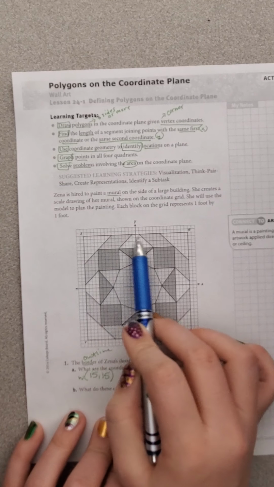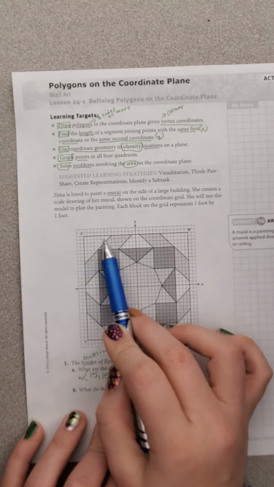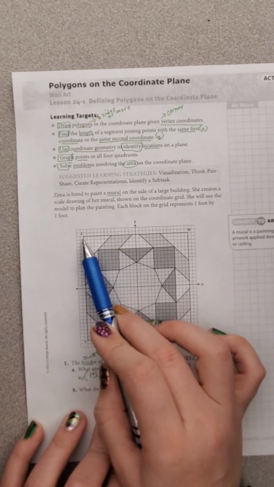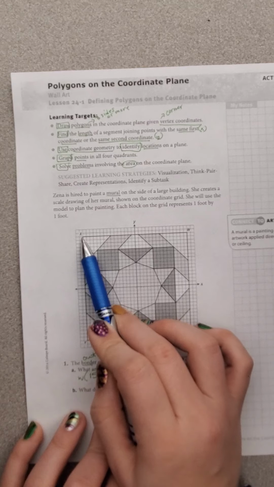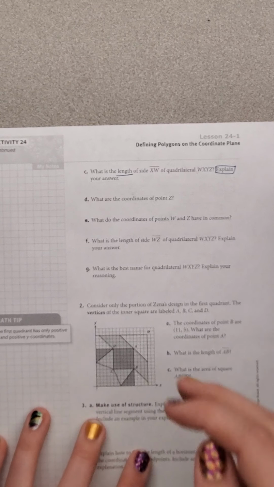So I want us to look at this line segment here. And it says, what is the length of this? So from X to W, what would this length be? And explain.